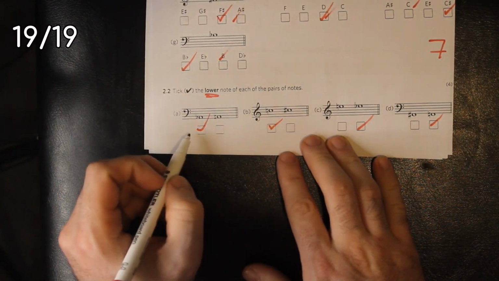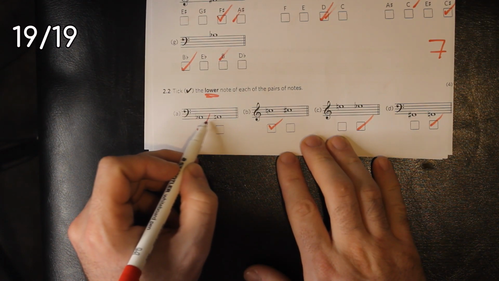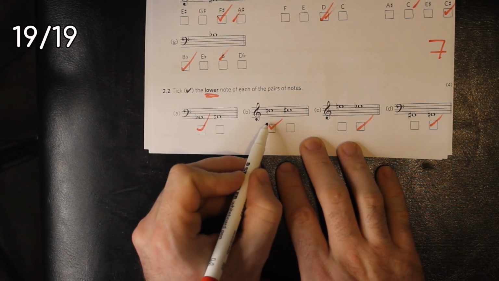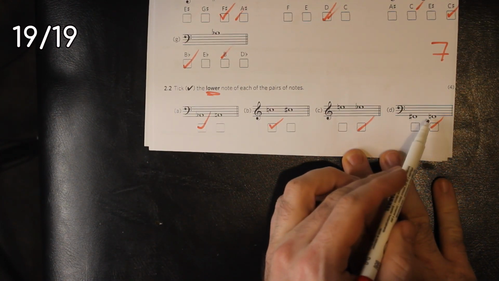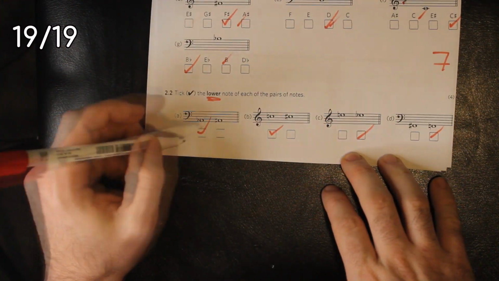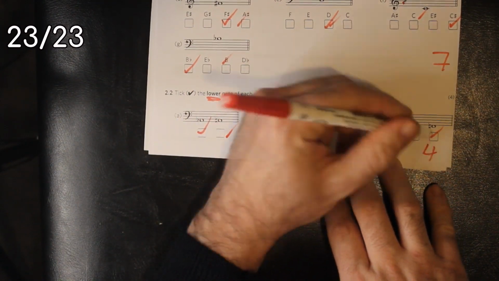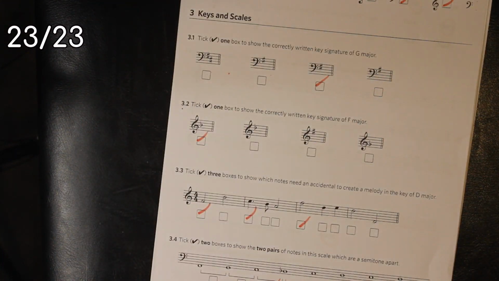Tick the lower of the pair, so yeah, that's flat. That one is the natural. We've got the flat on that one, and we've got the natural on that one. Yeah, so 1, 2, 3, 4. So there's 4 on page 2. All right, up to now.